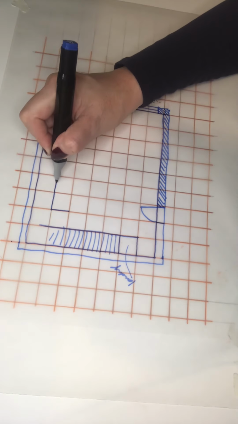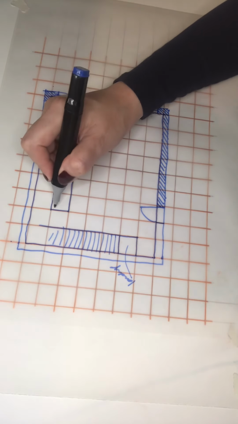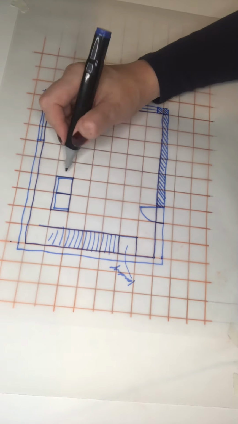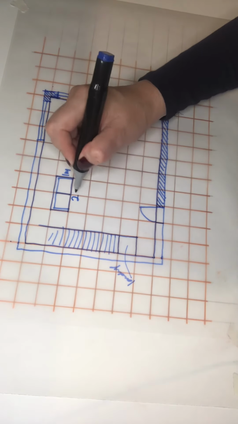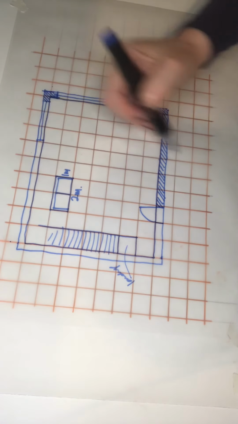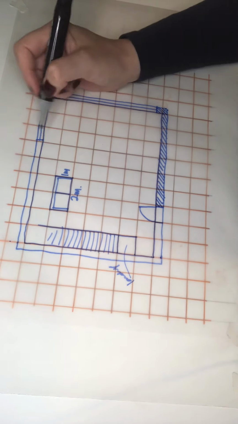And I'm going to draw a couch. And the standard size of a 2-seater couch is 1 meter by 2 meters. So that's what a standard 2-seater couch looks like within the scheme of a plan this size.